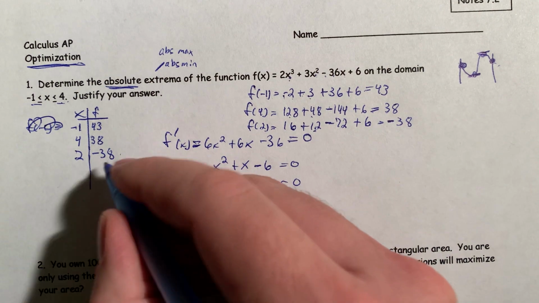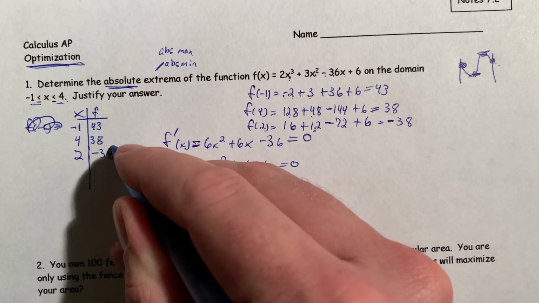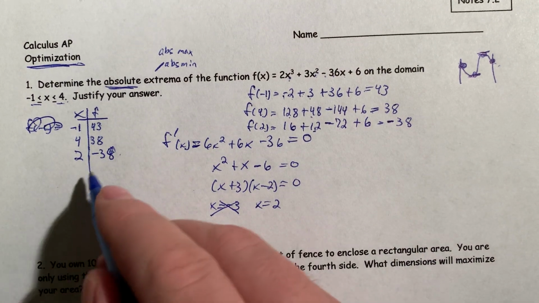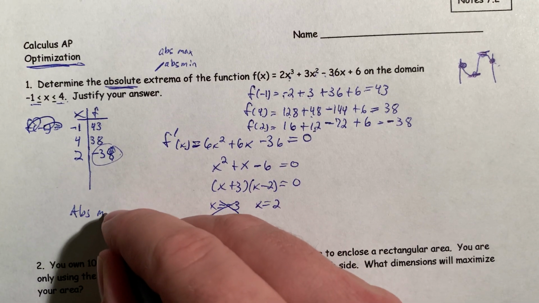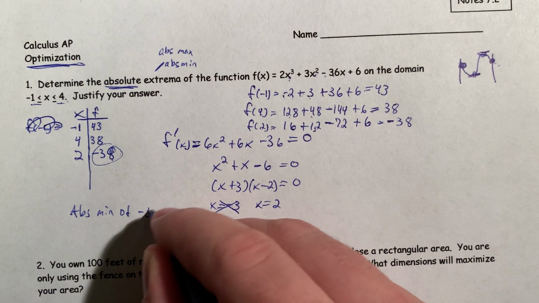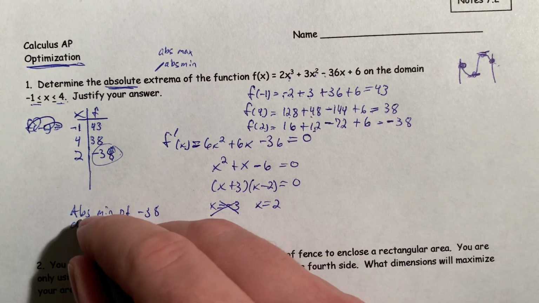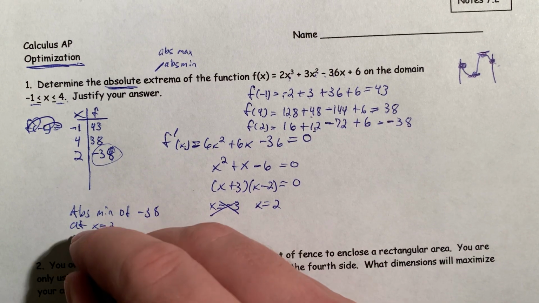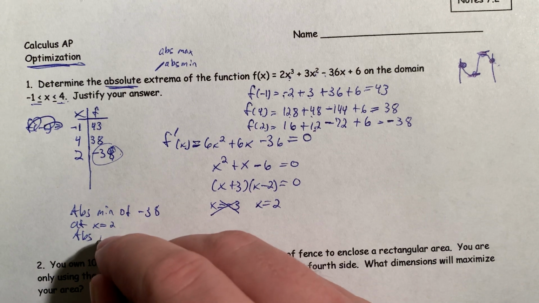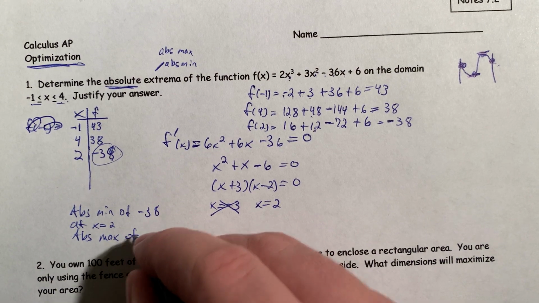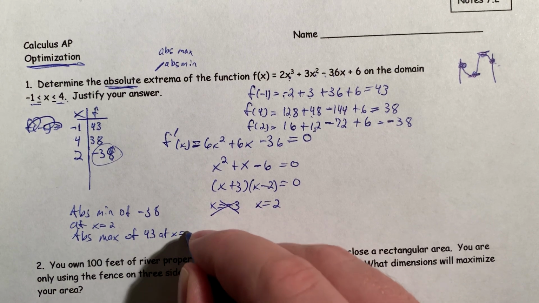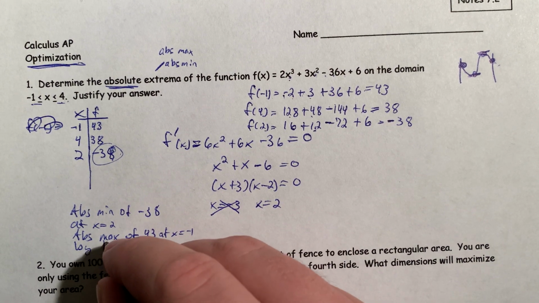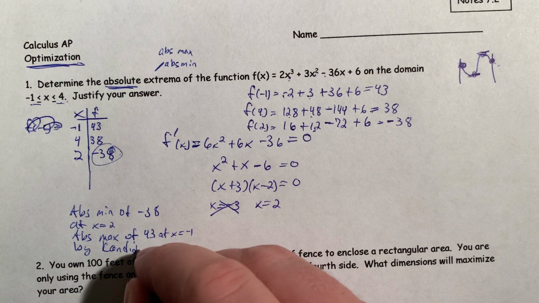And so we get that the absolute minimum value is -38. So the absolute min is -38, and if we want to say where it happens, it's at x equals 2. And an absolute max of 43 at x equals -1 by the candidates test.